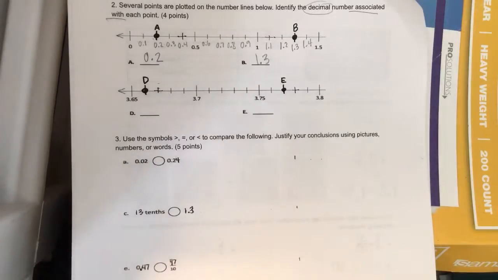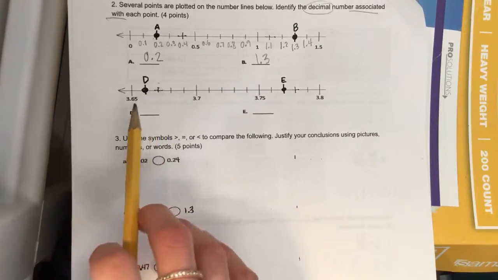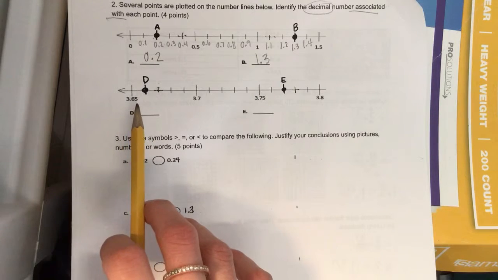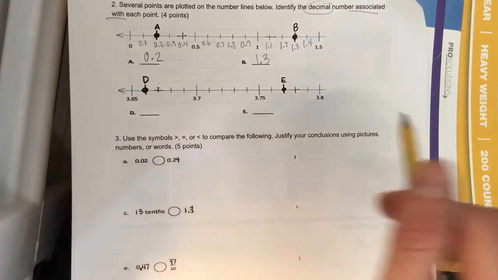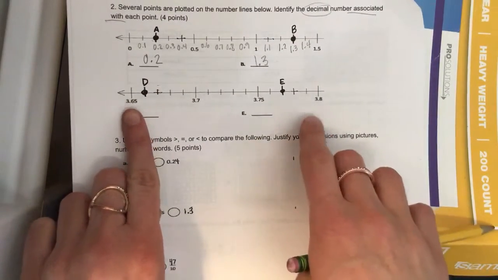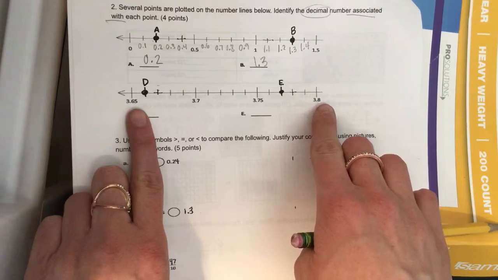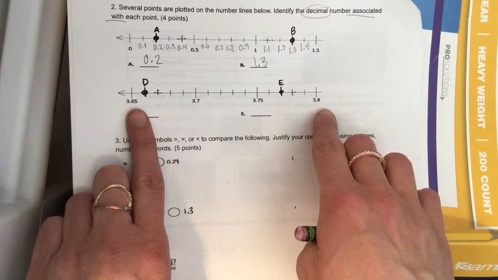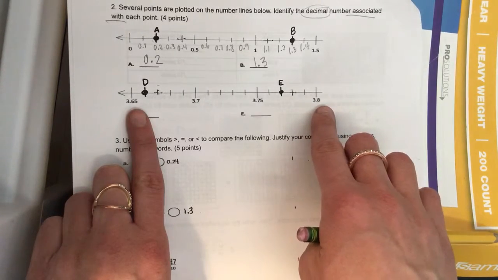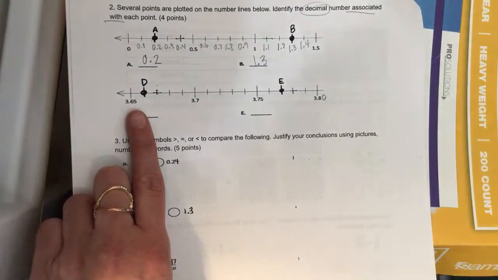So this one you're going to have to do a little bit more independently. So this number line starts at 3 and 65 hundredths, and it ends at 3 and 8 tenths. That's kind of weird that we have hundredths here but tenths here. What could I change this to if I wanted it to be in hundredths? What is 3 and 8 tenths the same as? 3 and 8 tenths is the same thing as saying 3 and 80 hundredths.